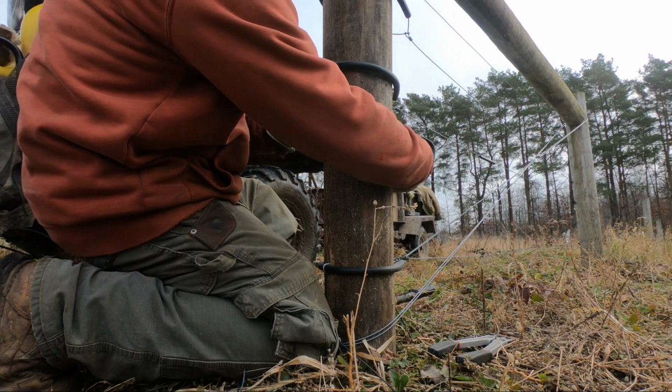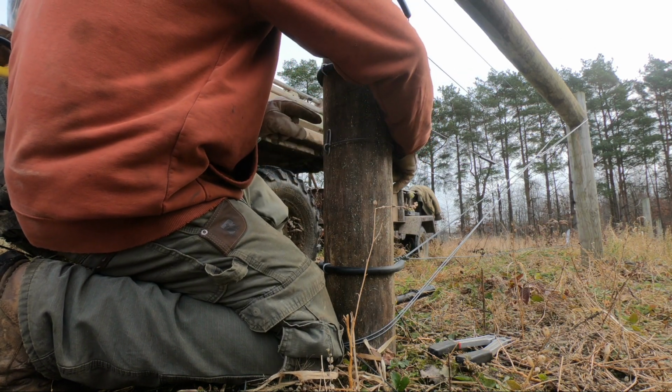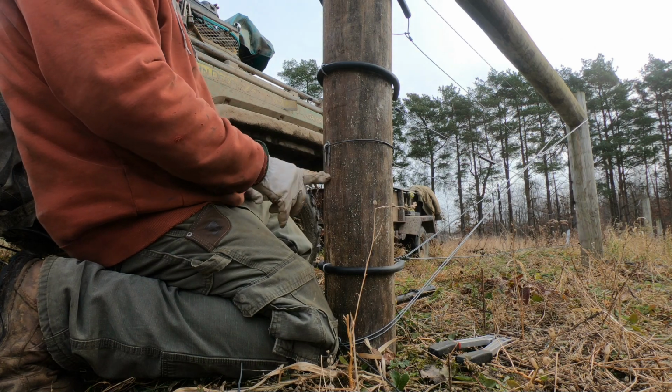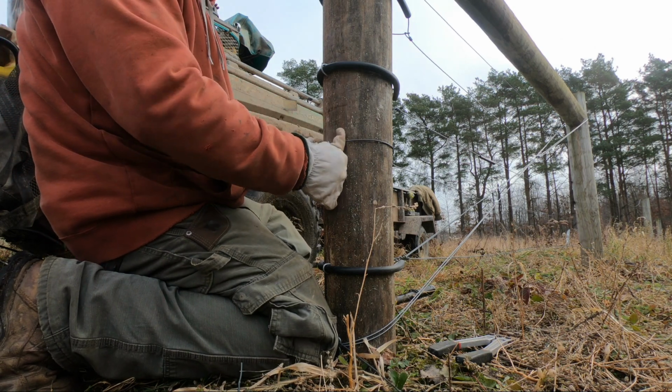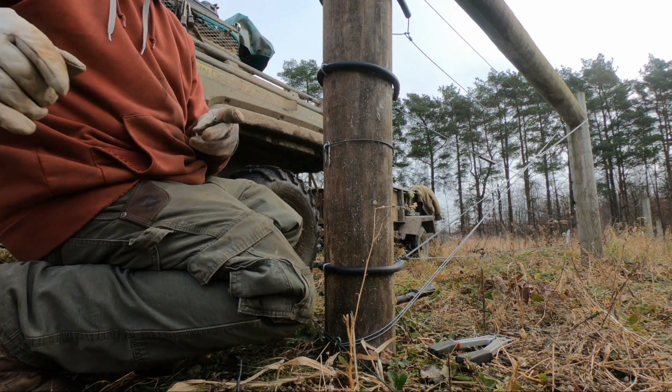Don't forget to put a staple in behind here. That way when this wire pulls tight, it won't pull through your post.